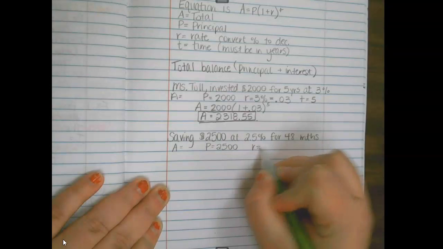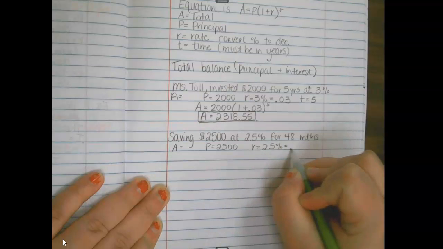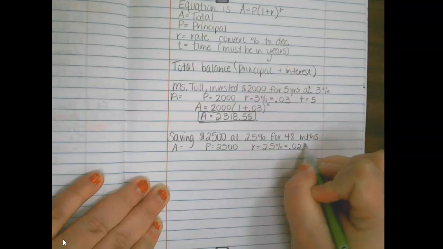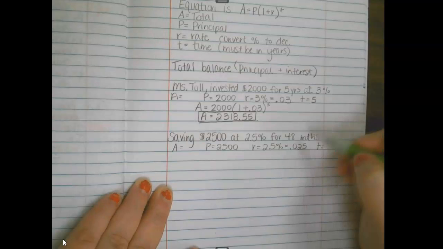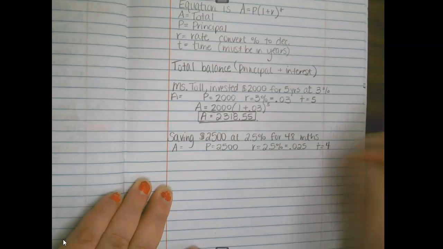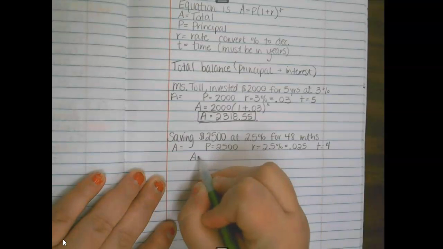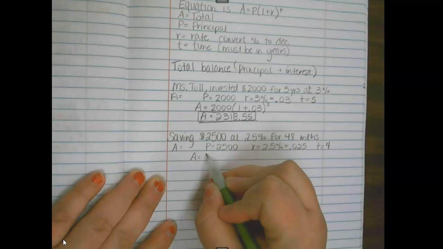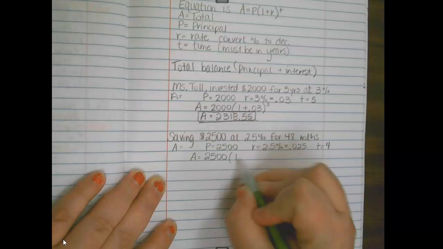My R is 2.5%, which is, going to move the decimal over twice. And this one tried to trick us. Remember that time had to be in years? So we need to think 48 months. 48 divided by 12 is 4 years. So it tried to trick us. Hopefully y'all did as well as my kids in class today did on it. They caught that really quickly. I was very proud. So hopefully y'all did too.